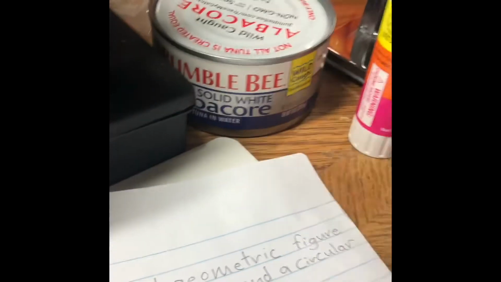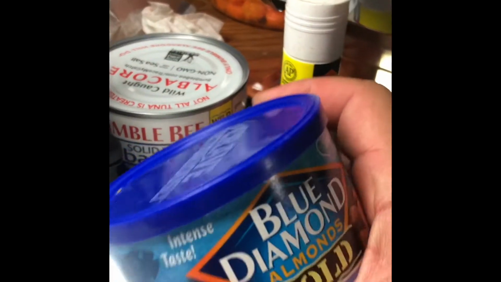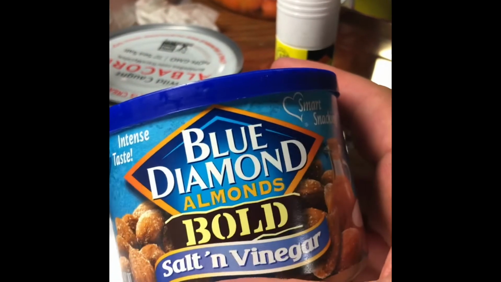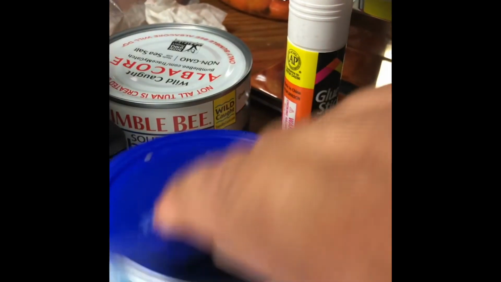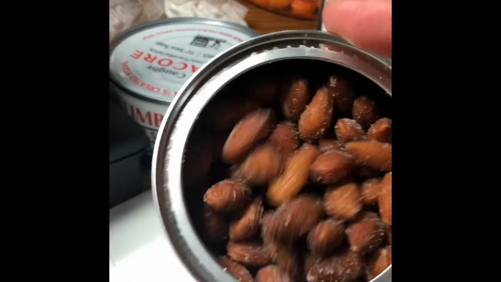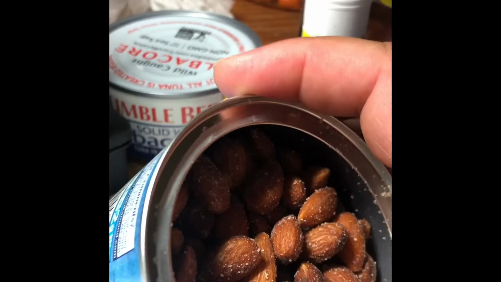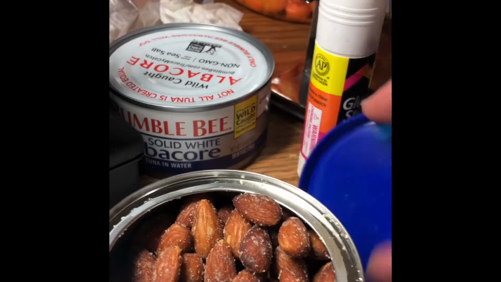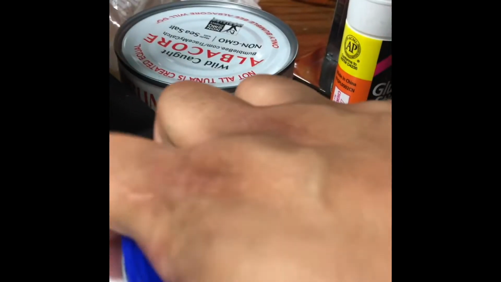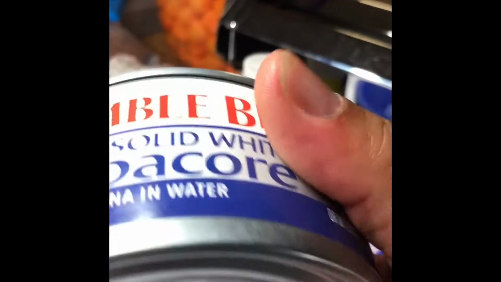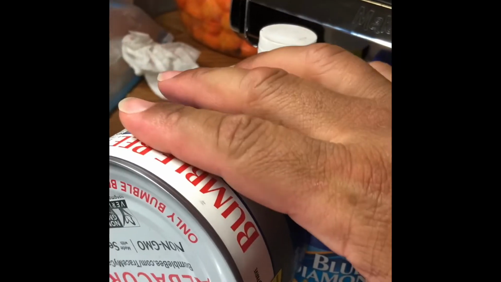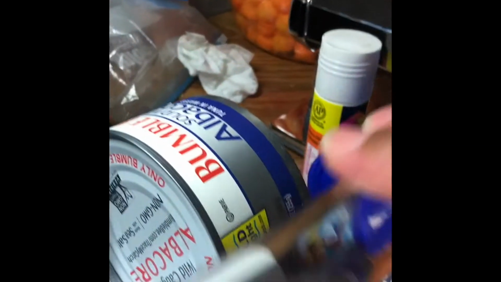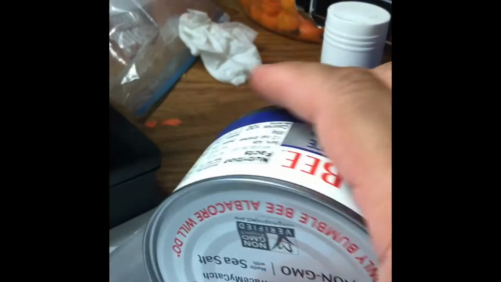We also have other shapes of cylinders. This is a nut jar. It has almonds in it. So you open it up, and it is able to contain and store things. But the shape of this container is a cylinder. We also have a can of tuna. This is a short cylinder, which means that the shape is not as long as this rod here, but it's still in the shape of a cylinder.